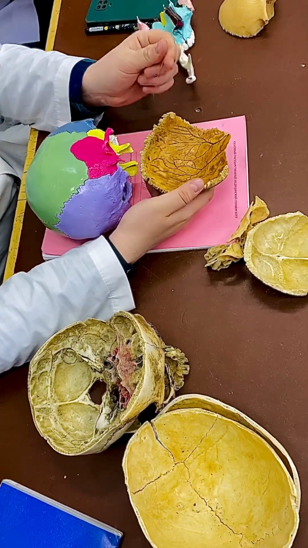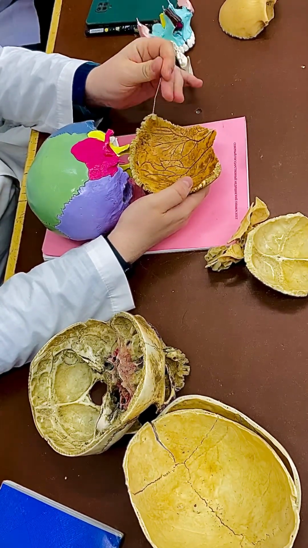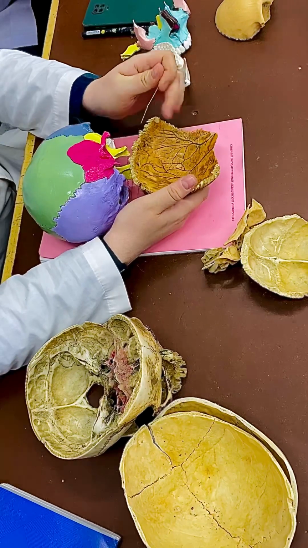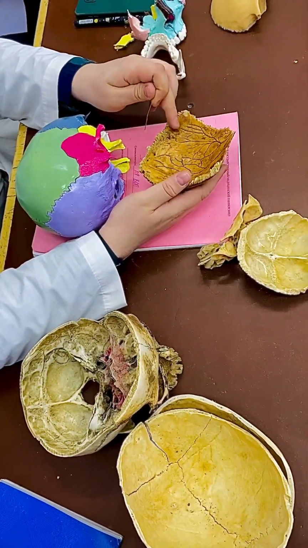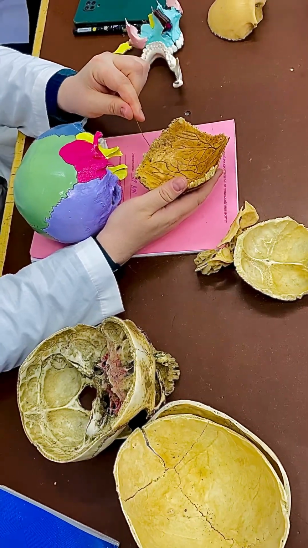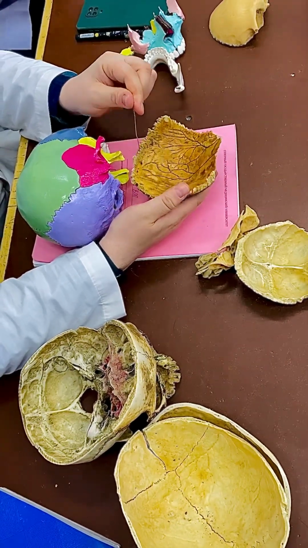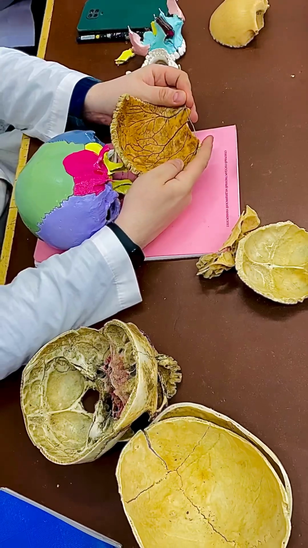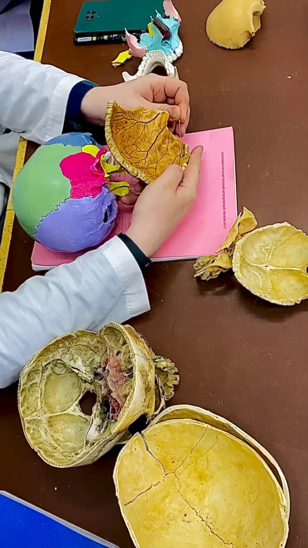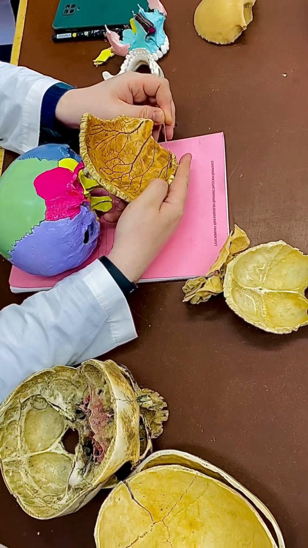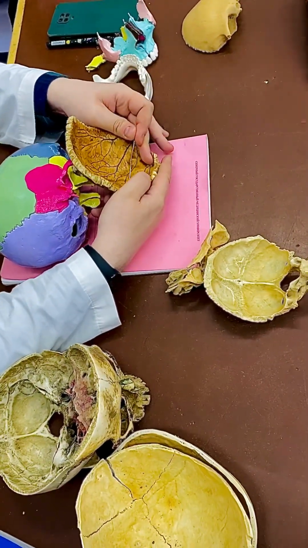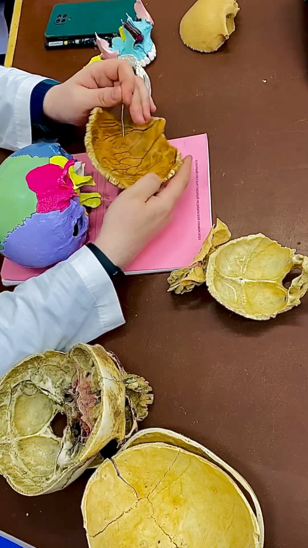On the internal surface, we can see numerous arterial grooves, digital impressions, and so on. Here on the sagittal border, we will find the groove for the superior sagittal sinus. And near the mastoid angle, we will find the groove for the sigmoid sinus, one more dural sinus.